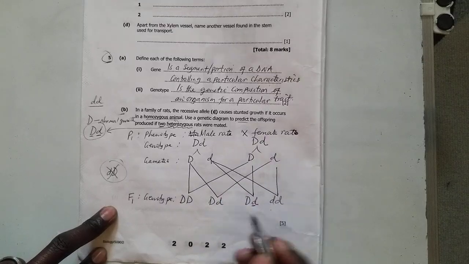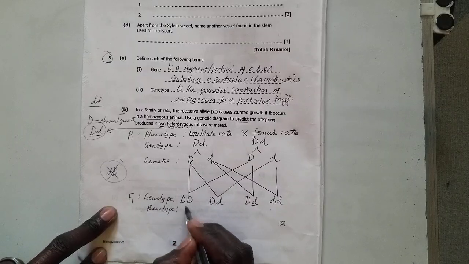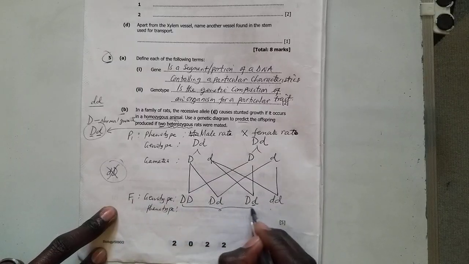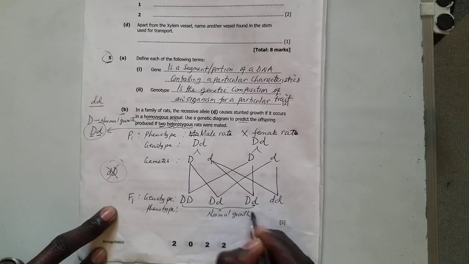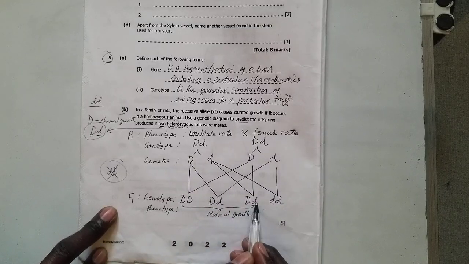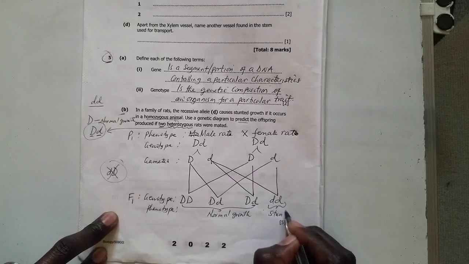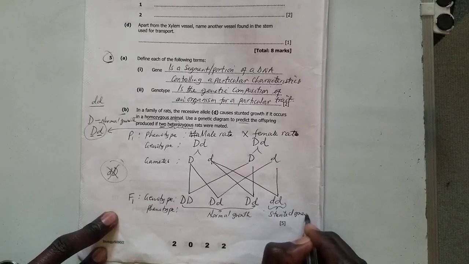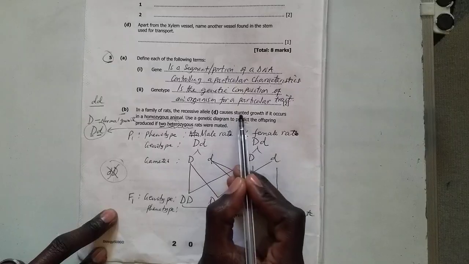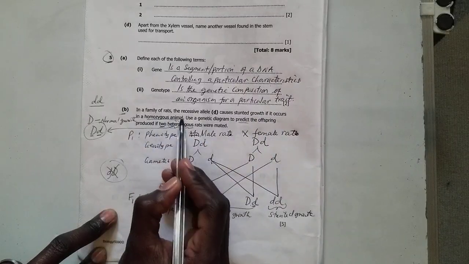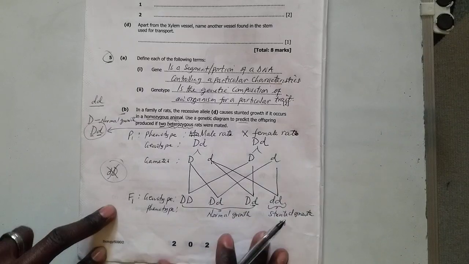Then small d, small d. So in this case, the phenotype there will be, if you look at that, these are normal growth. All these up to here are actually normal growth. These were just carriers of the allele that causes stunted growth. But when you look at this one, it actually had developed a stunted growth. No wonder they told us that it causes stunted growth if it occurs in homozygous animals. So this is homozygous, two similar alleles.